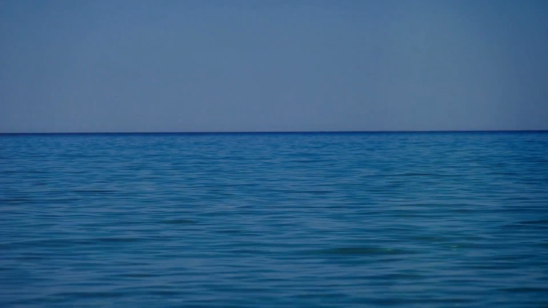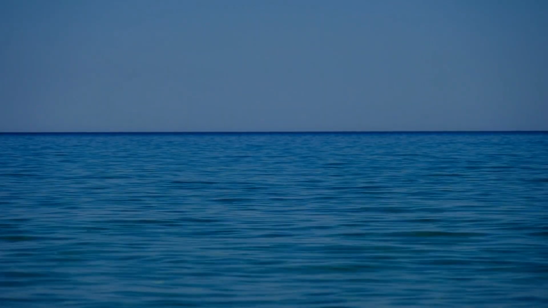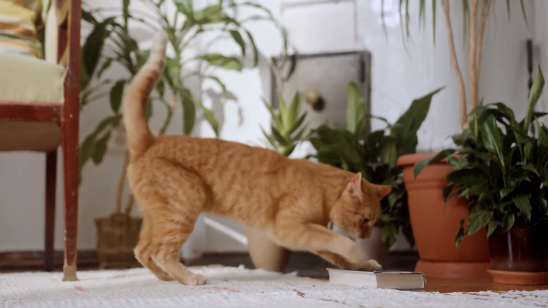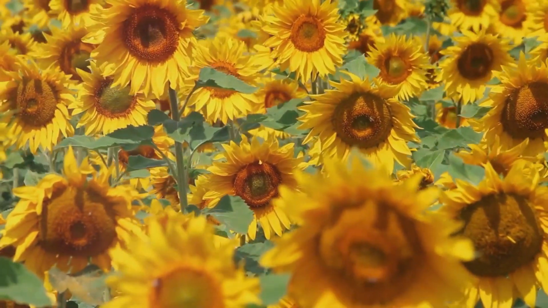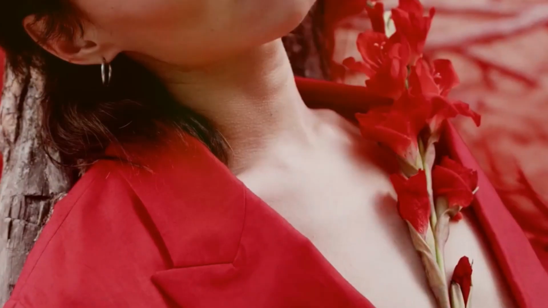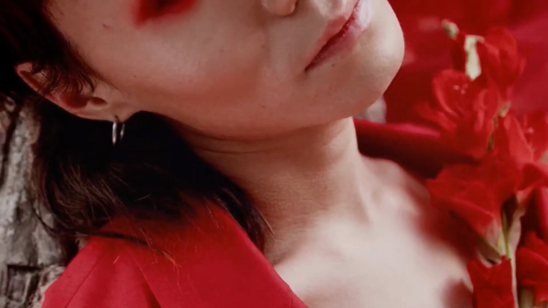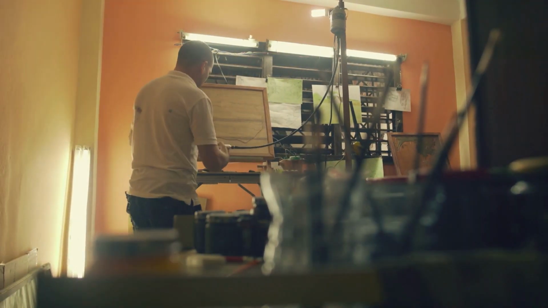For instance, blue, the color of the ocean and the sky, often represents calmness, trust, and stability. Green, the color of nature, symbolizes growth, harmony, and freshness. Yellow, the color of sunshine, is associated with happiness, optimism, and energy. Red, the color of fire and blood, evokes passion, excitement, and even a bit of danger. Orange, a mix of red and yellow, represents creativity, enthusiasm, and warmth.